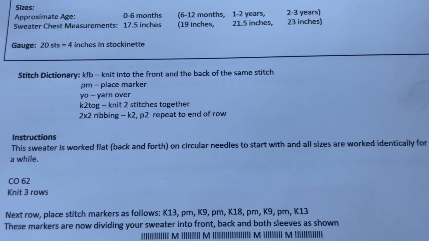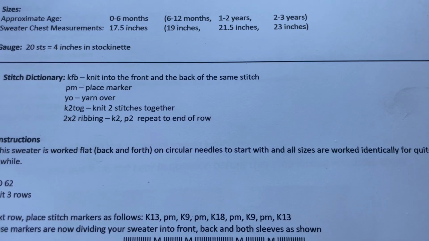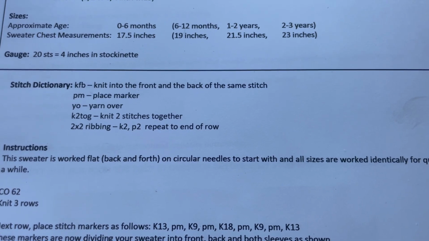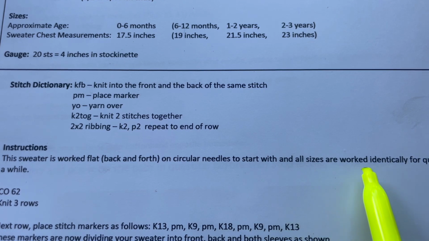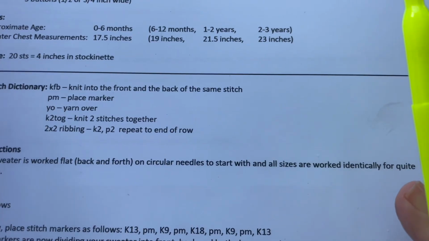Okay, then, yeah, it almost fits my camera. This sweater, this is your description. Okay, this sweater is worked flat, back and forth on circular needles to start with, and all sizes are worked identically for quite a while. So there's not much difference in the sizing. They all start the same.